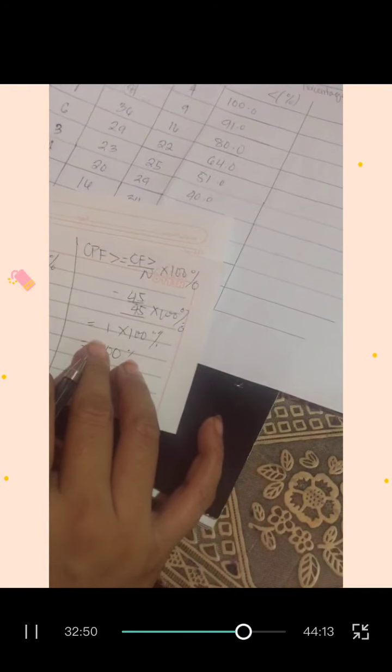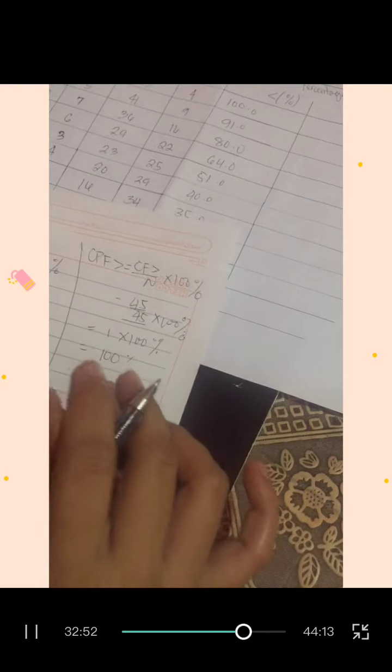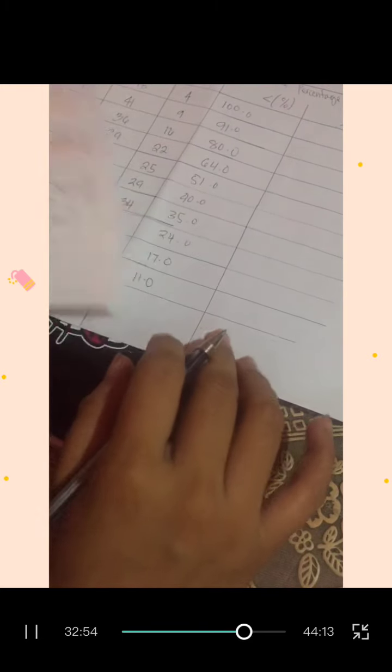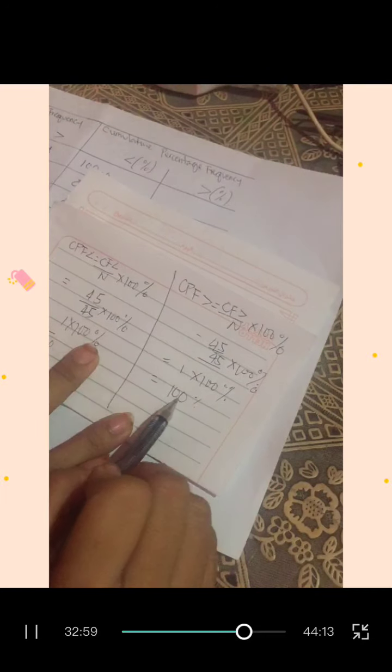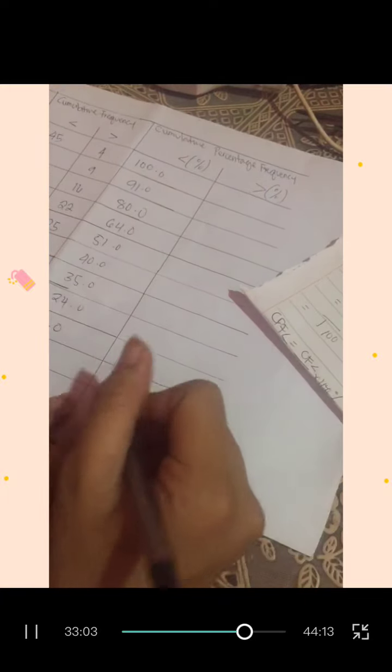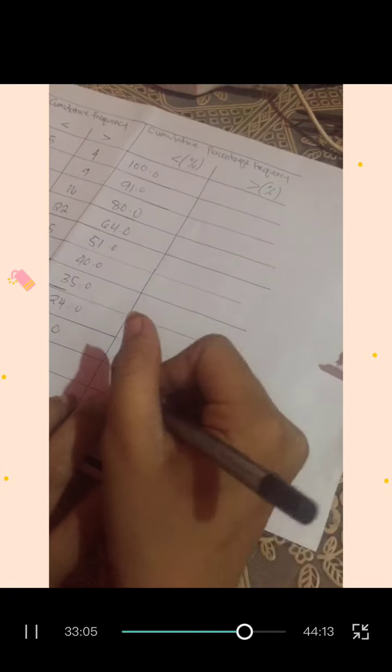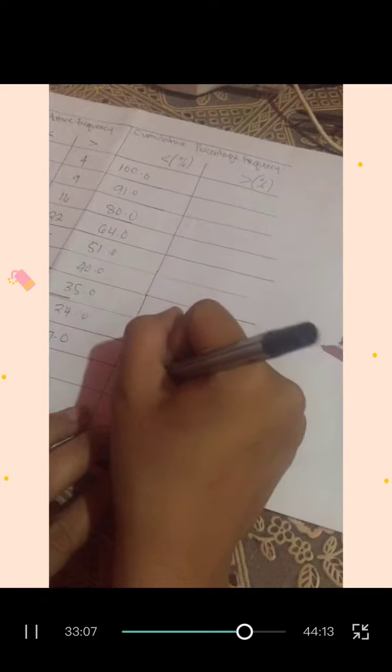Here in the cumulative percentage frequency greater than percent, the answer is 100. So the 100 we will put in this column going to up. So we will write the 100%.